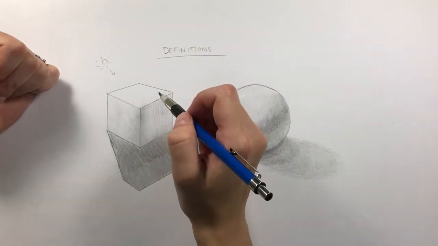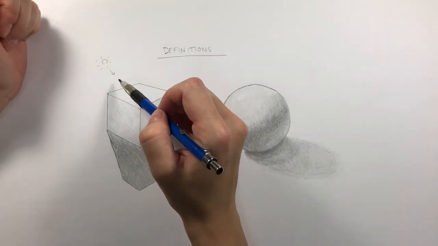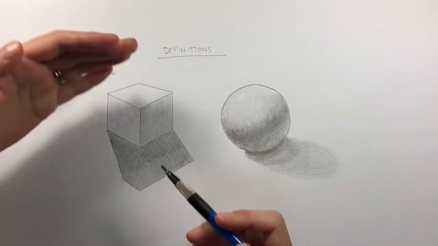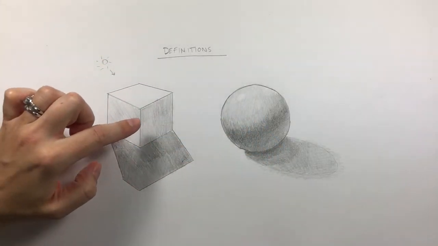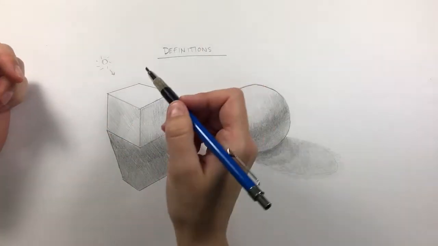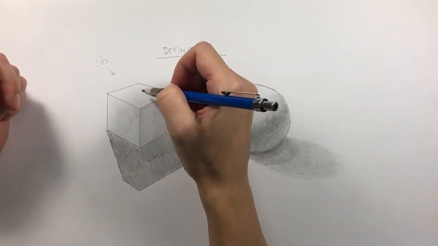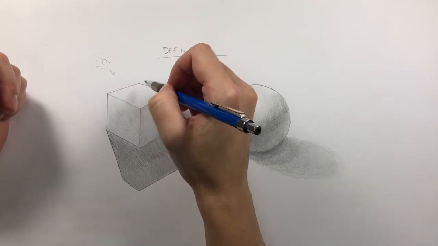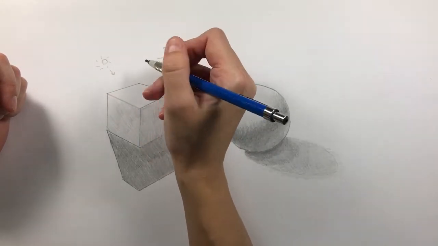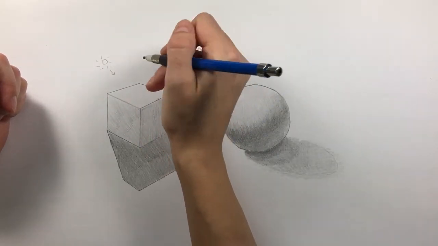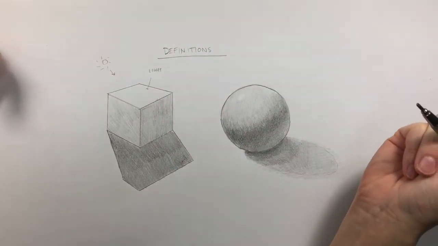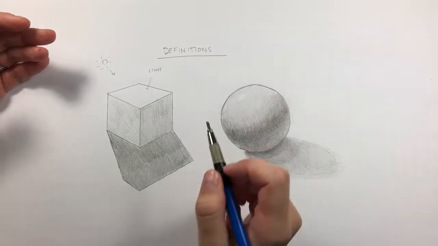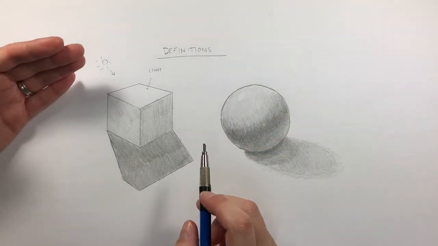And the first thing that's happening is it's basically hitting our object here, and then we have the shadow on this whole back side of our cube and behind it. So this area on the top of our cube here, this area that is getting direct light on it, this is called light. This is the light side of our object, right? And that kind of makes sense. It's the area that's getting the light.